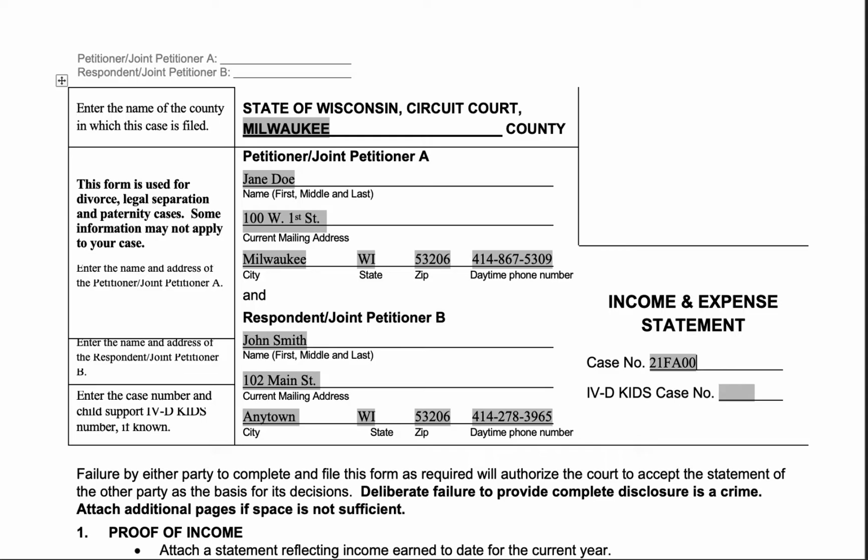Some of the numbers might be different, like 1, 2, 3, 4, or whatever you have there. If you have a 4D number or a KIDS case number, you'll put it here. If you either don't have that number or don't know what it is, just go ahead and leave this section blank.